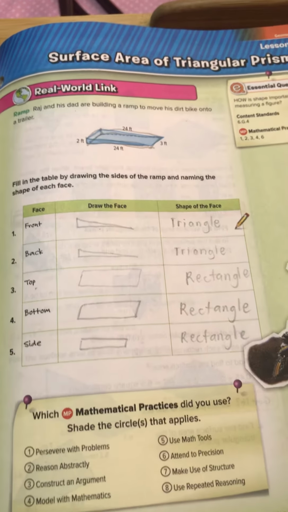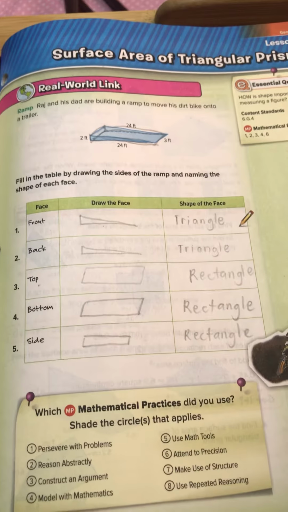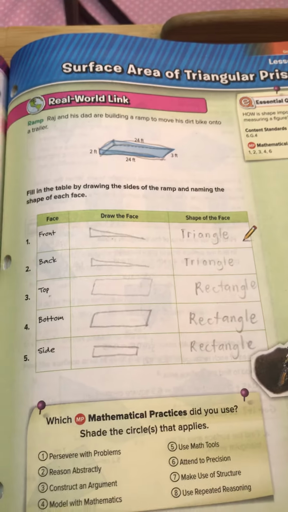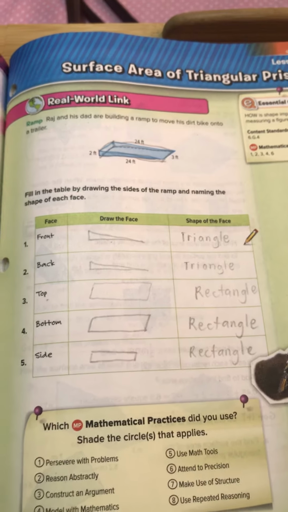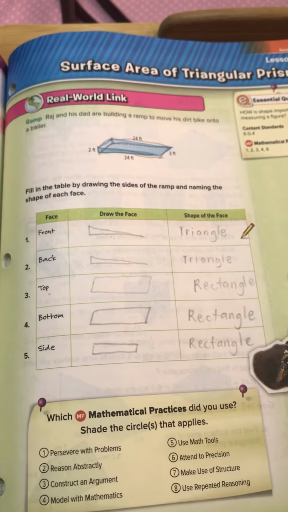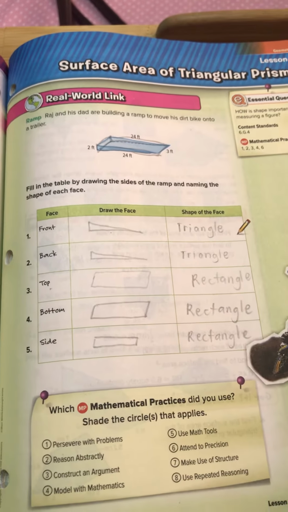Okay. So what's the use of finding all the faces of the surface area of a triangular prism? These faces will help us to know what are the area of each sides or each faces of the triangular prism. Let's go to the next page, page 774.